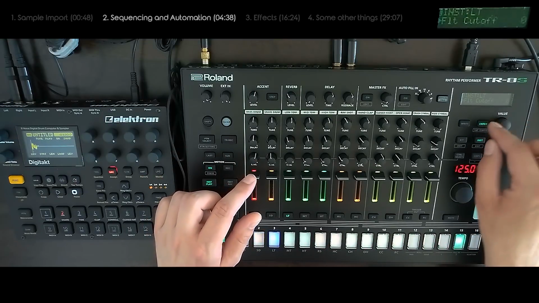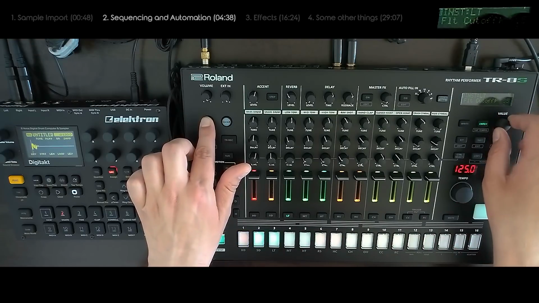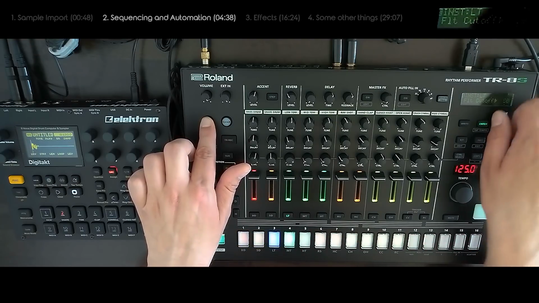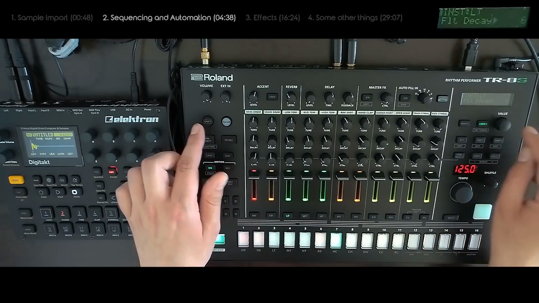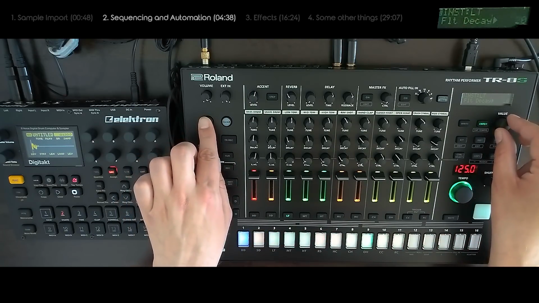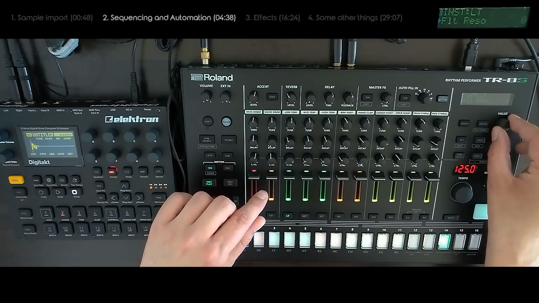Okay, let's try a little bit on this filter cutoff. Let's see if we can make it a little bit more snappy. Now we are, okay, something like this.